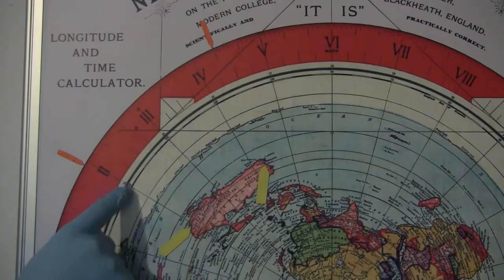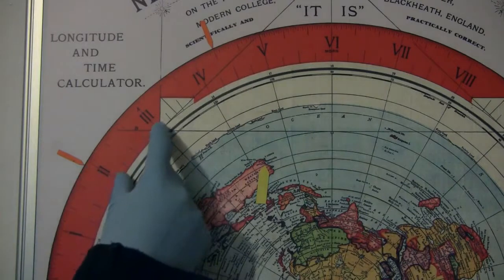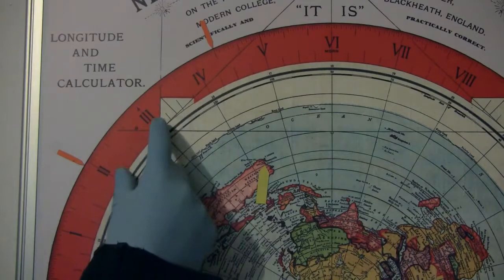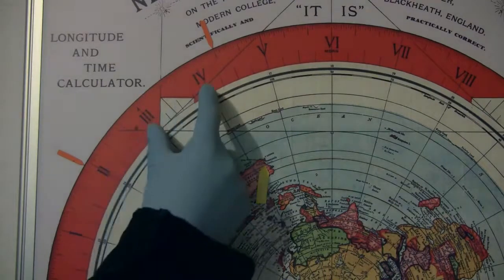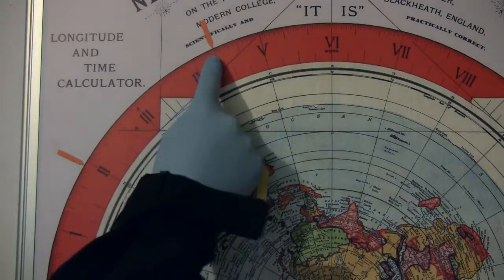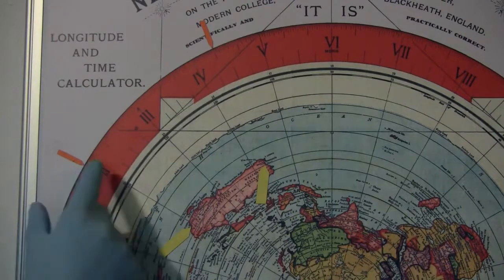We have our longitude for Sydney, it's 151. Each longitude line is separated by 15 degrees, so this is 15 plus 15 is 30 degrees, plus 5 is 35, plus 1 degree is 36 degrees.